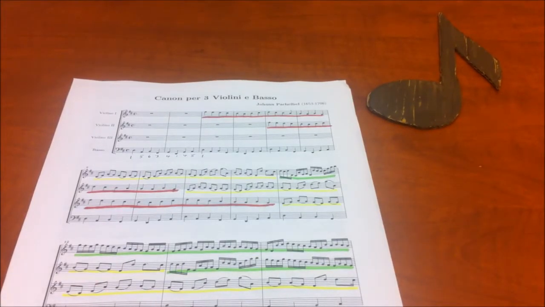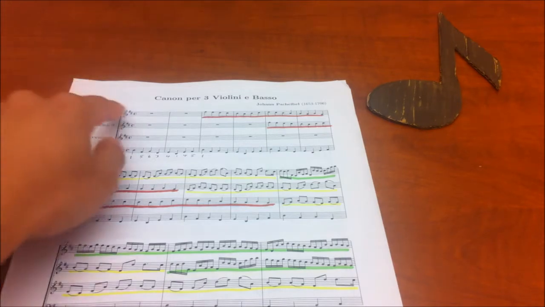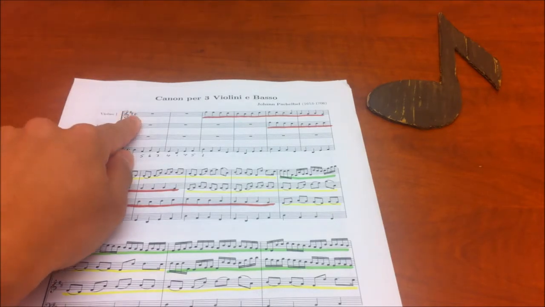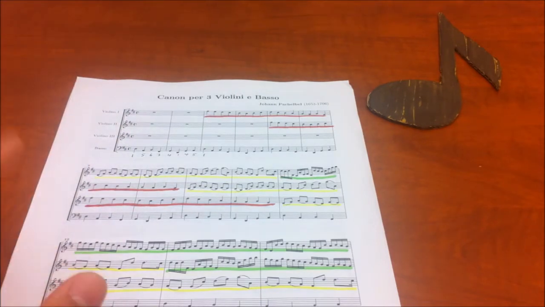Today I'll be analyzing a piece from the Baroque era, Canon in D. It was made back in the 1680s. It's in D major with two sharps and it's in common time. This song is structured as a canon.